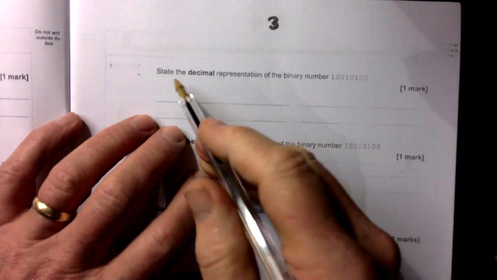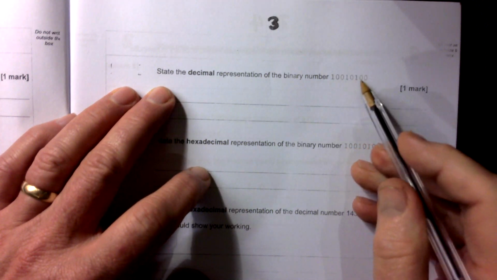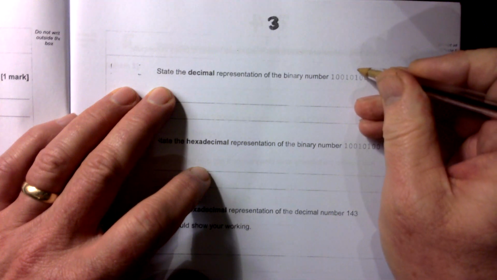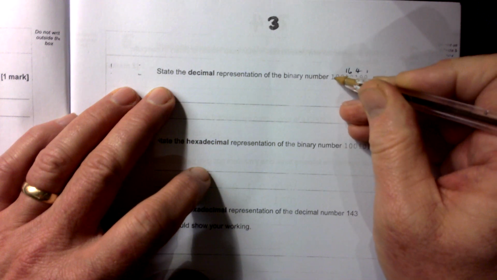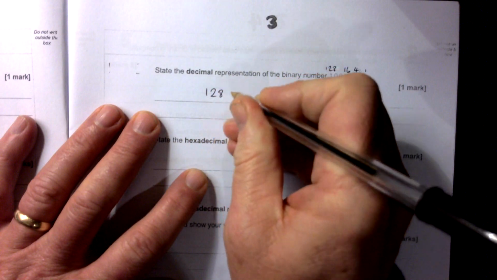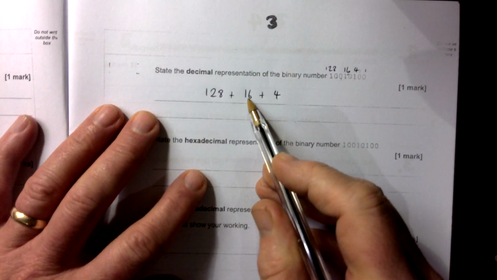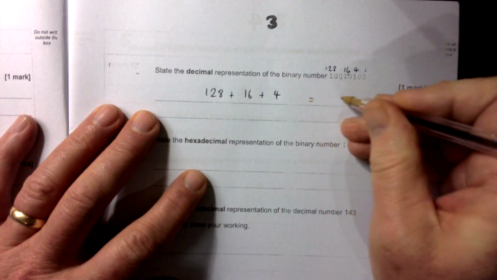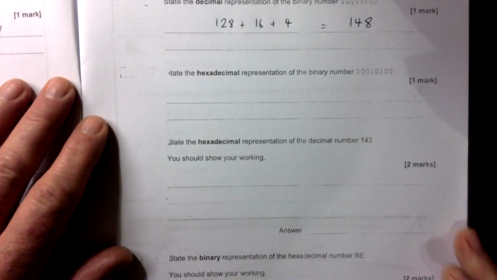Moving on, next page. Okay, state the decimal representation of the binary number 100101010. Right, so 1, 2, 4, 8, 16, 32, 64, 128. So the answer is 128 plus 16 plus 4. 128 plus 16 is 144, plus 4 equals 148. No marks for working on that one, right answer or not.